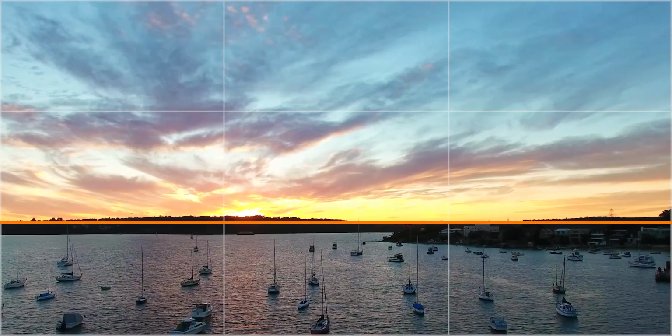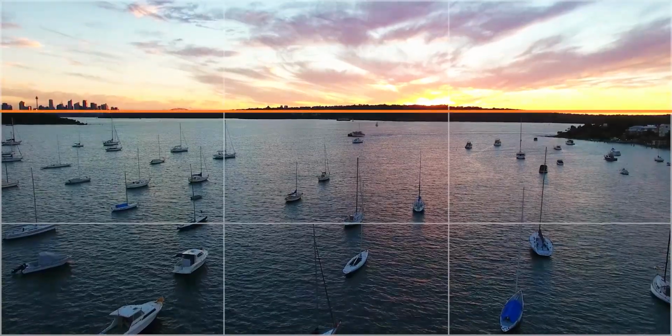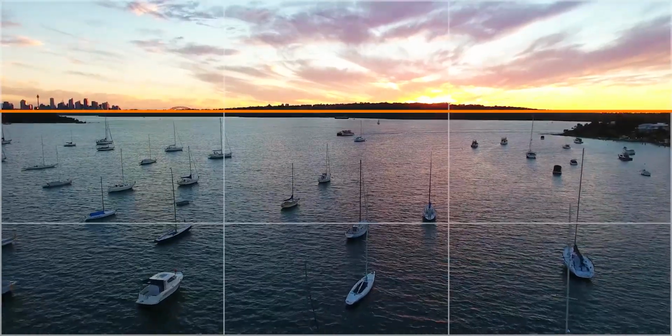When working with landscapes, put your horizon on one of the horizontal lines. If you want people to see more of the sky, put the horizon on the bottom third. And if you want people to see more of the land, put your horizon on the top third. However, it's not all the time that you need to follow the rule of thirds. You can break it intentionally without looking like an amateur.